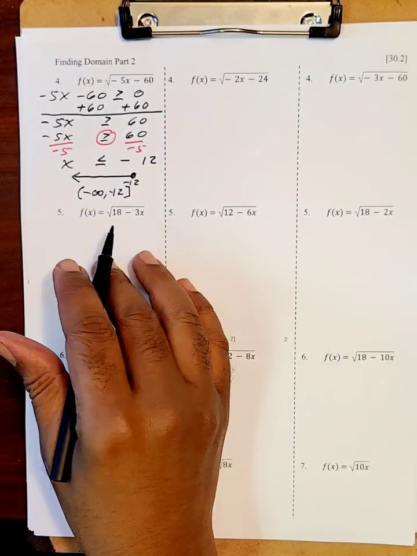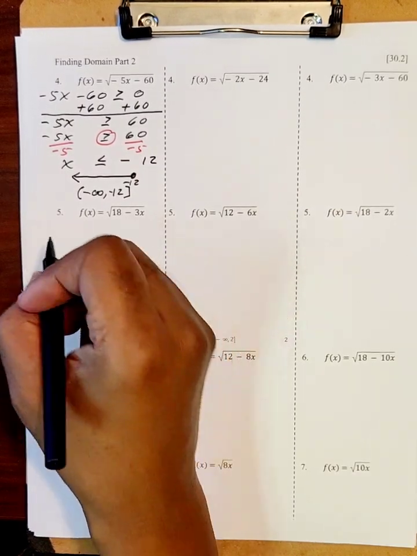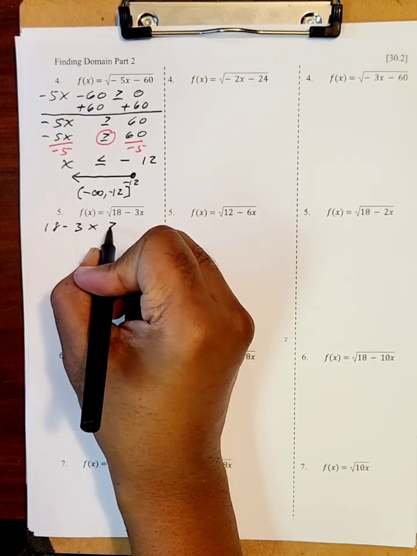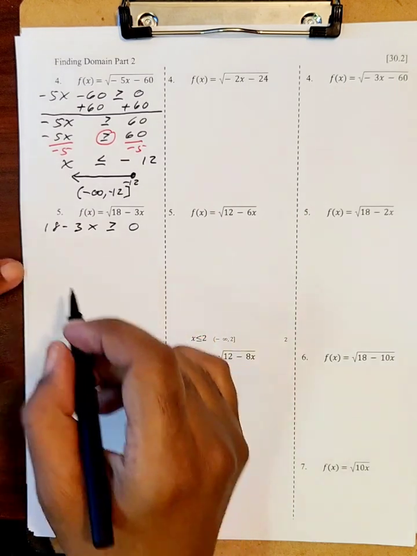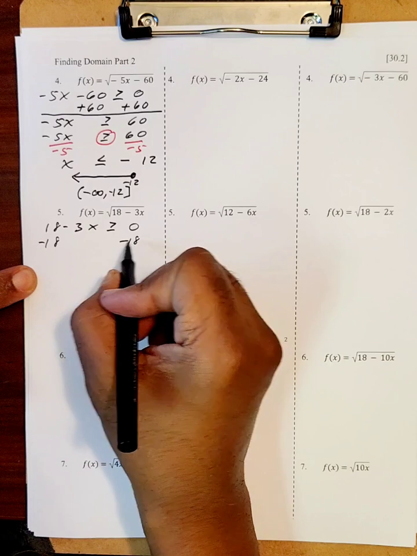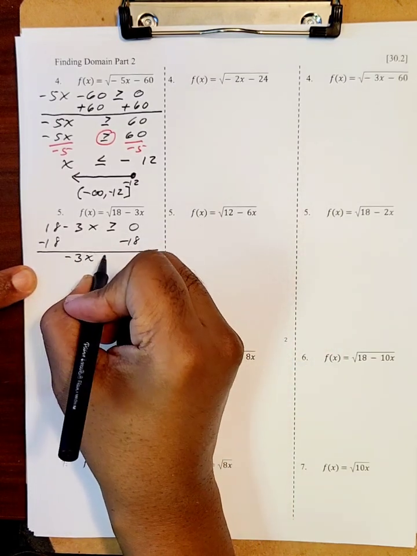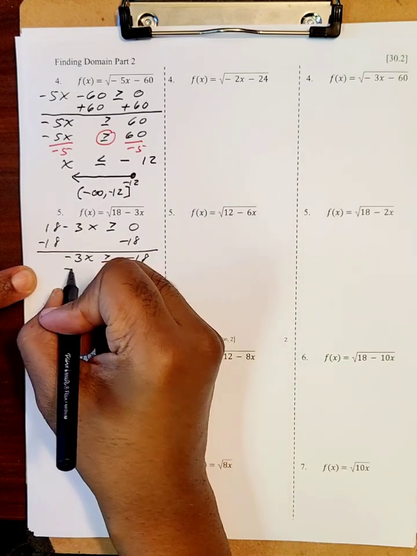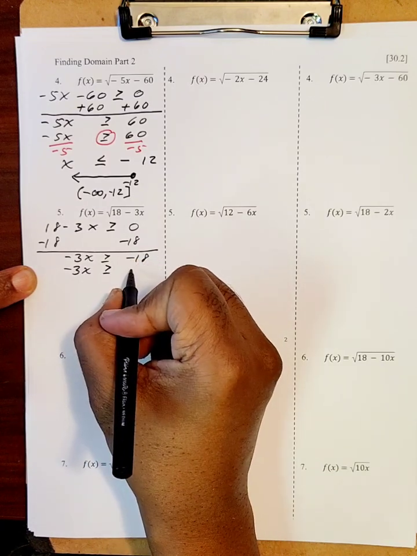Okay, let's take a look at number 5. We're going to take the expression underneath the radical, which is 18 minus 3x. We're going to set that greater than or equal to 0 and solve for x. So we're going to subtract 18 from both sides, and this is going to give us a negative 3x greater than or equal to a negative 18. Now we need to solve for x by dividing both sides by a negative 3.